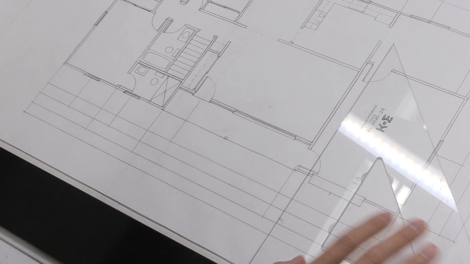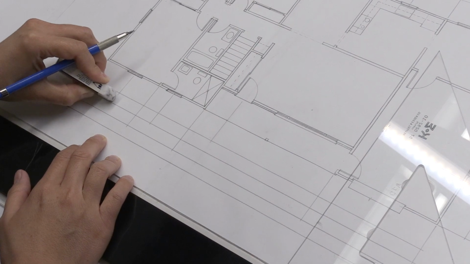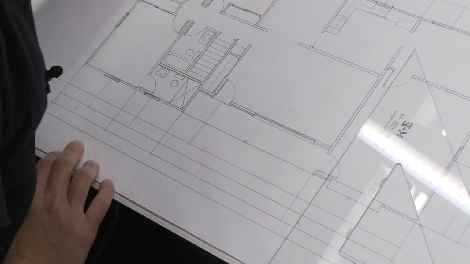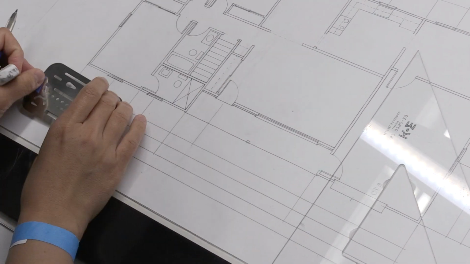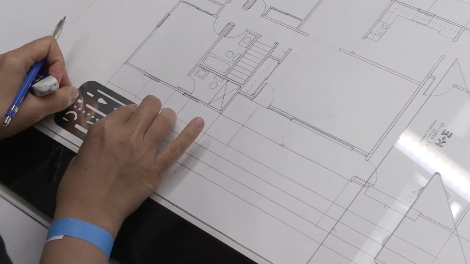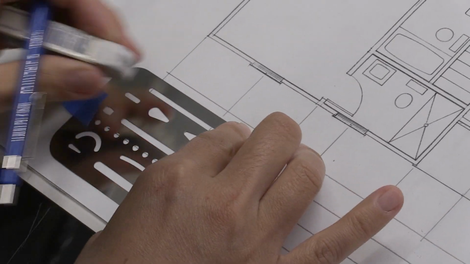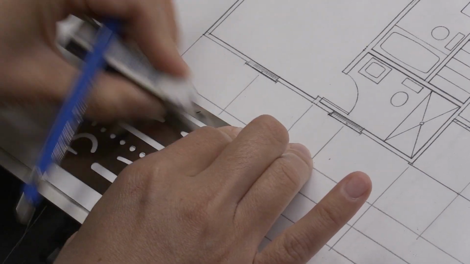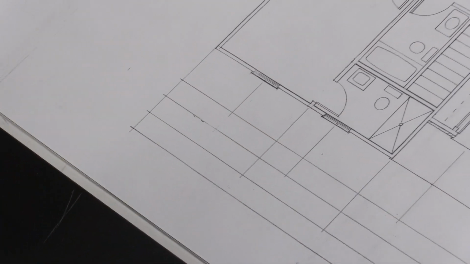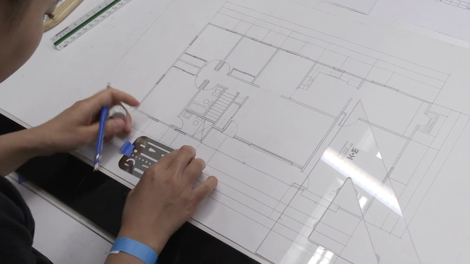And this line is actually going to the fourth dimension line. So I'm just going to erase this with my erasing shield. You gotta be very careful with that, where your dimension line is going. And also this window is going to our fourth dimension line.